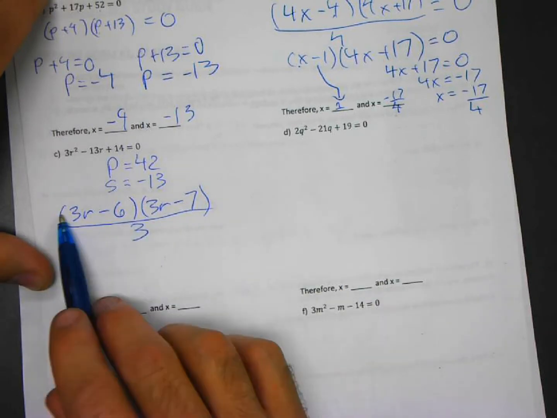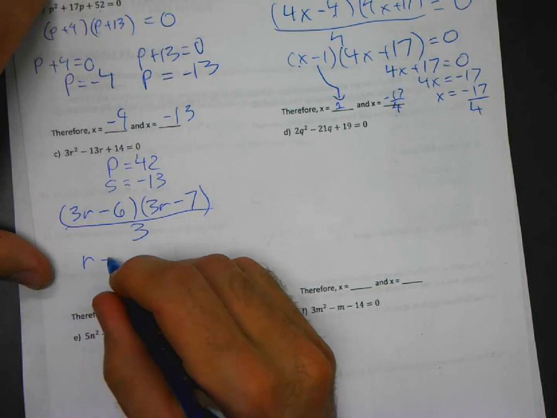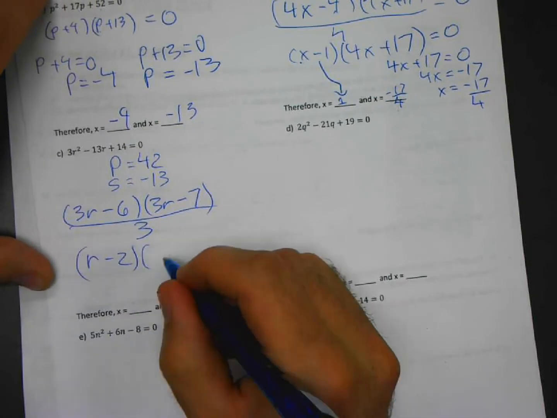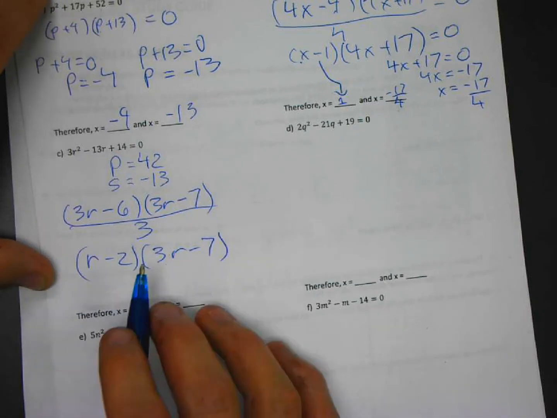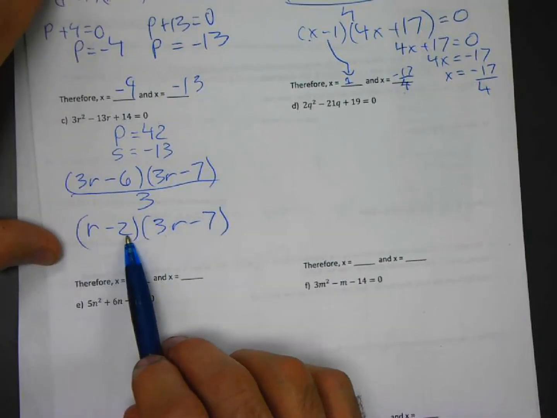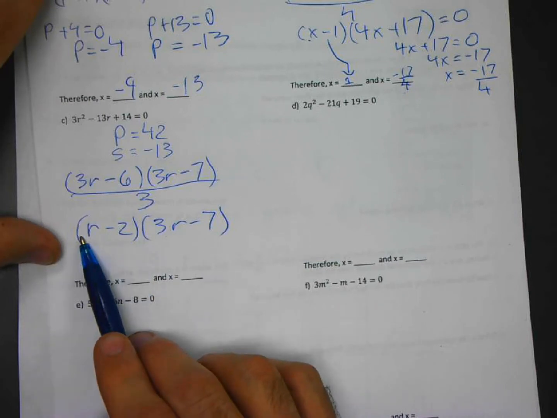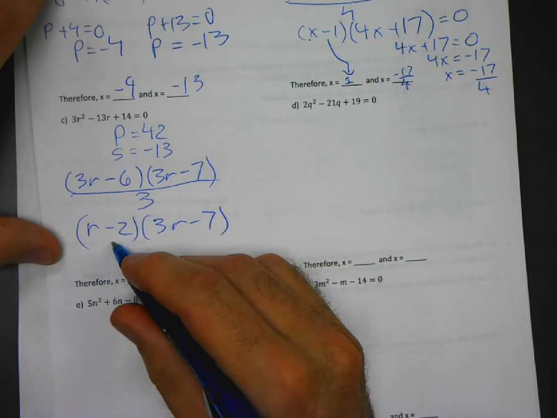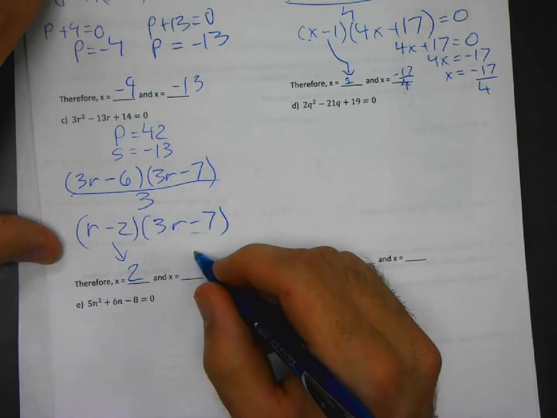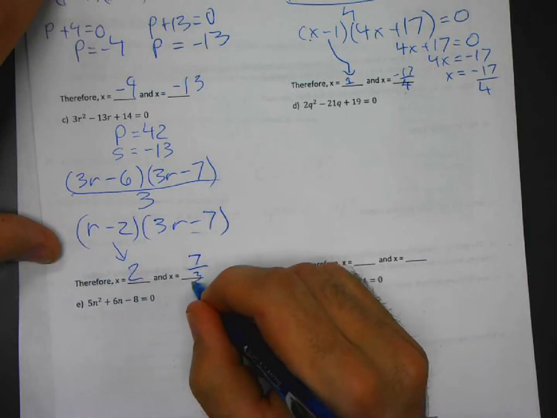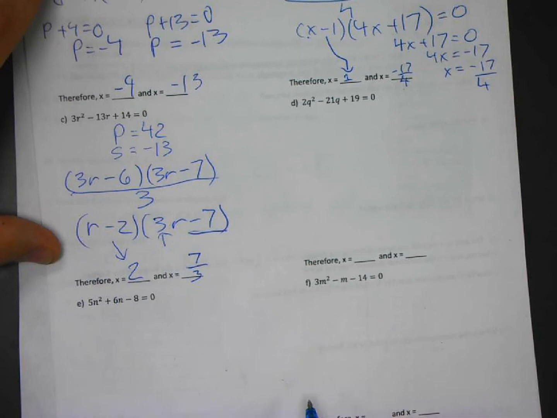The 3 goes directly into both these numbers. So this will be r minus 2, 3r minus 7. Now that we have this, the opposite of this number is 2, divided by the coefficient of 1 is still 2. So our first answer is 2. Our second answer, opposite of negative 7, is positive 7 over 3. So it's just the opposite of this divided by that. That's it.